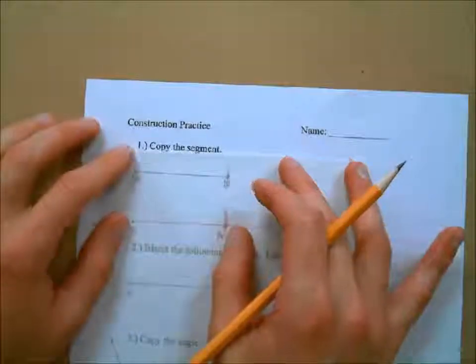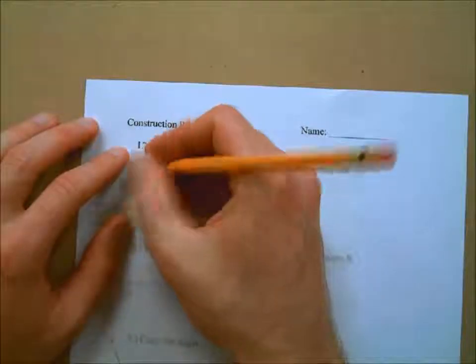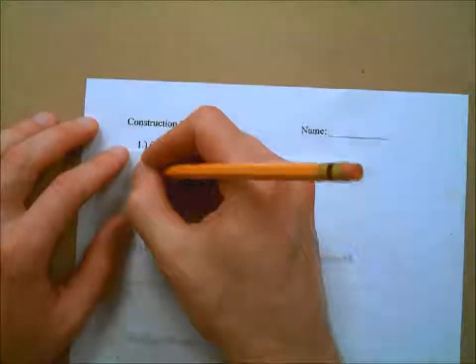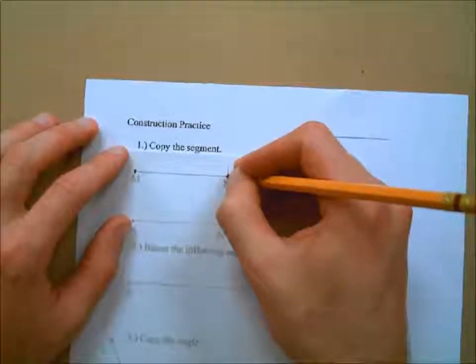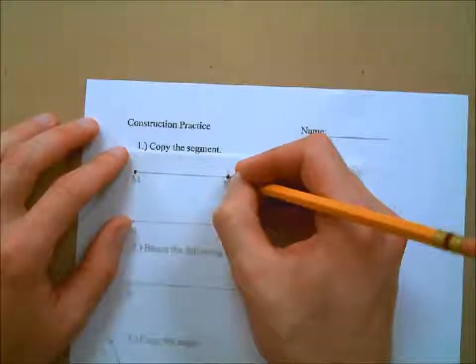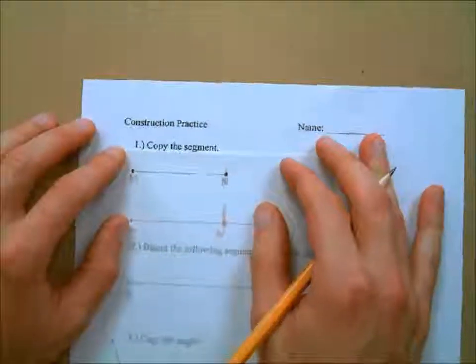Cover up M and N. Okay, and we're gonna just copy these points M and N like that. Okay, so again, just trace over the points M and N. So when I move my paper away, you can see there they are.